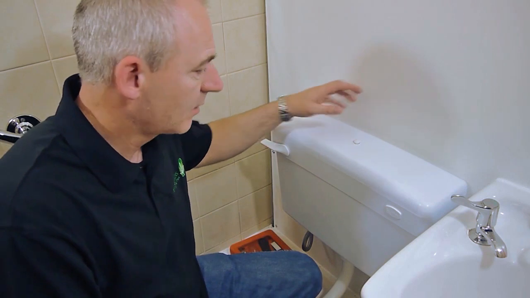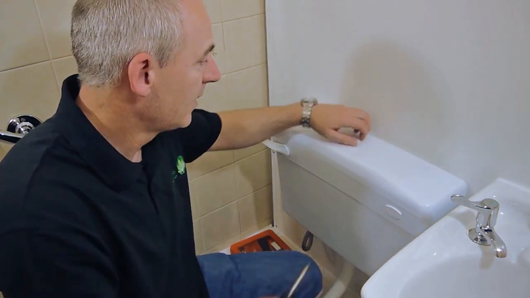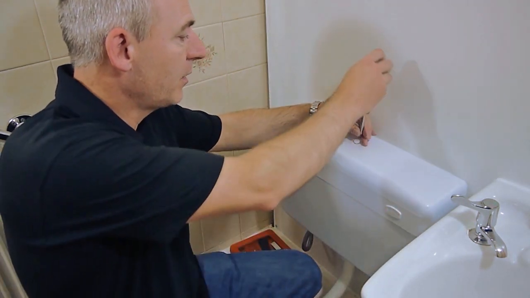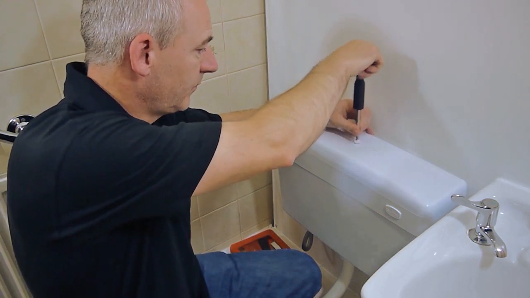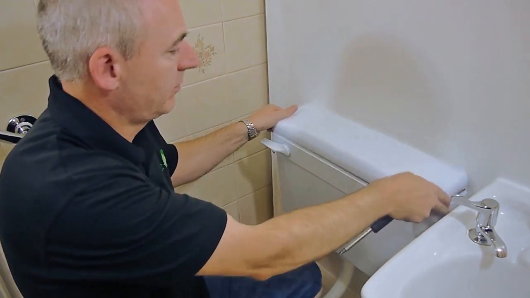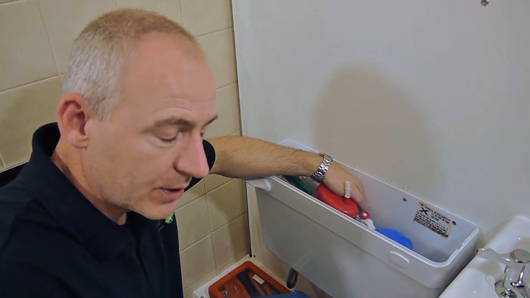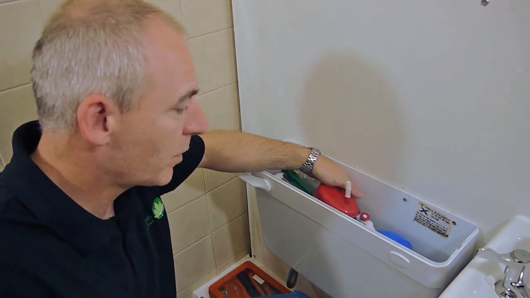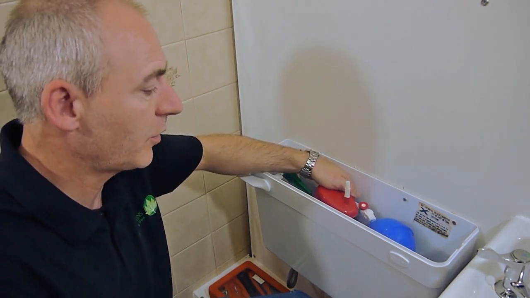Most systems would tend to just lift off quite easily. Some of them would probably have a retaining screw in the middle: screwdriver into the middle, remove the screw, lift the system lid. Some systems won't have an isolation valve. What you would probably need to do then is try another method.